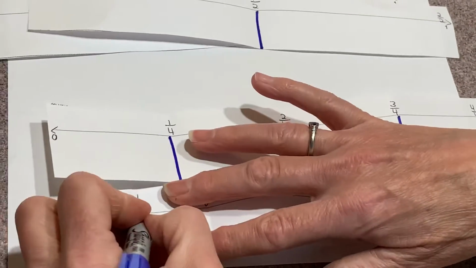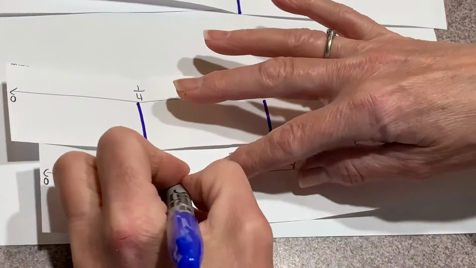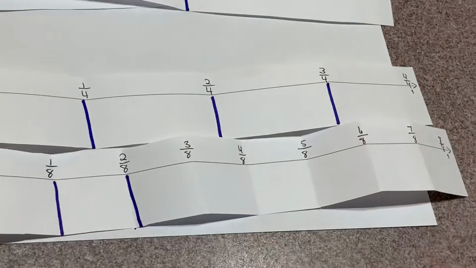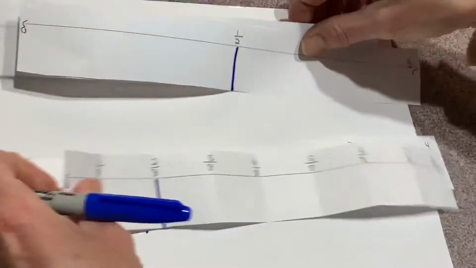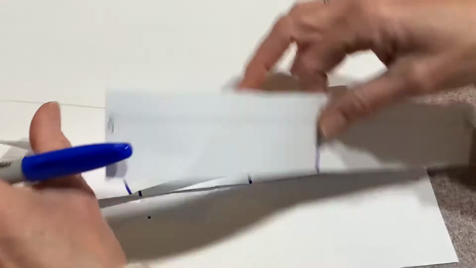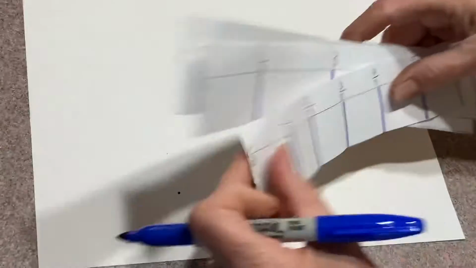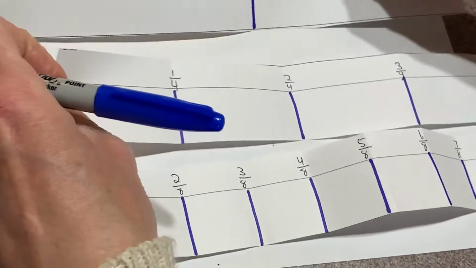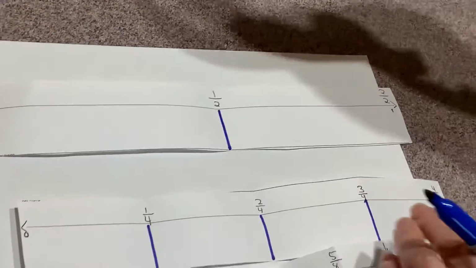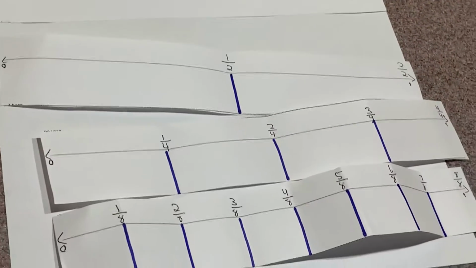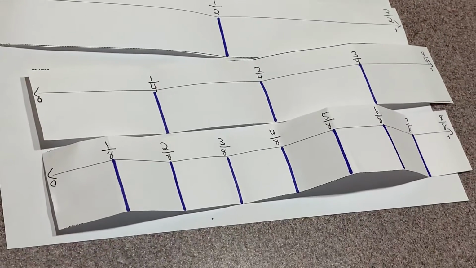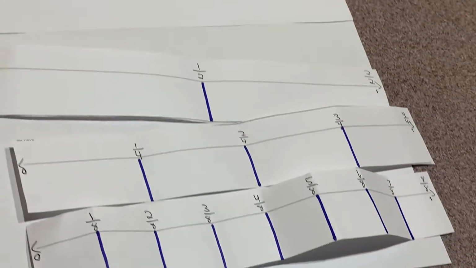And here are our lines for our 8ths. You're going to keep doing that. Okay, so now let me move these aside because I have a set done for those two. So then, oh, where's my hole? So you're going to end up with this.